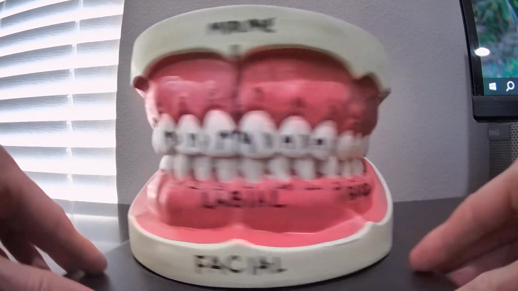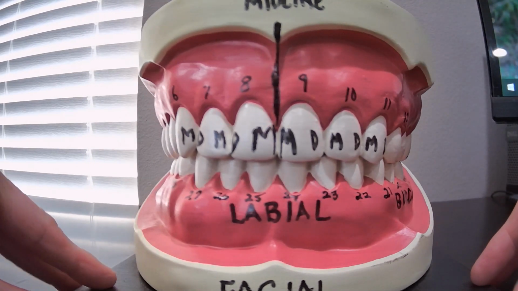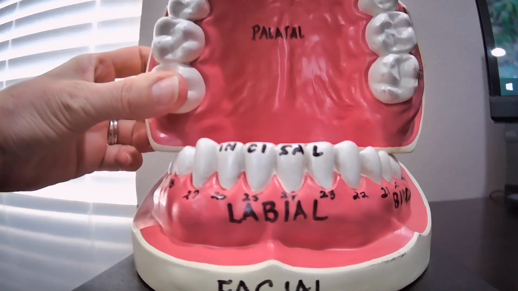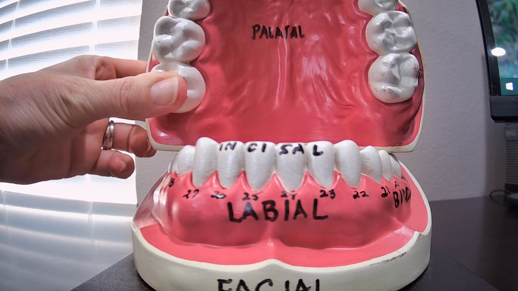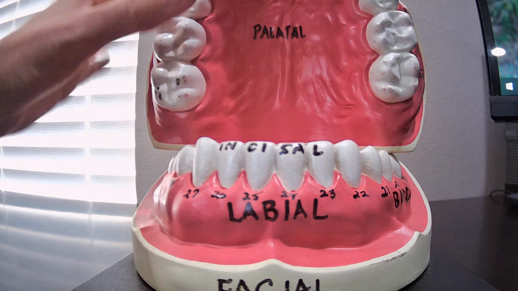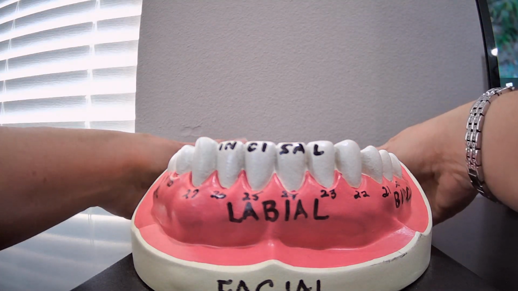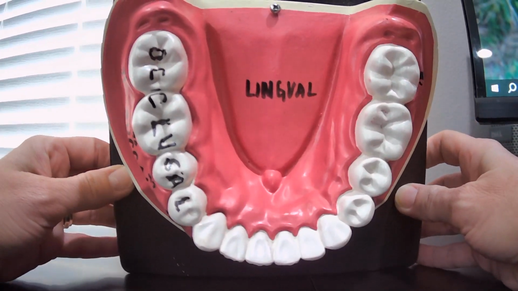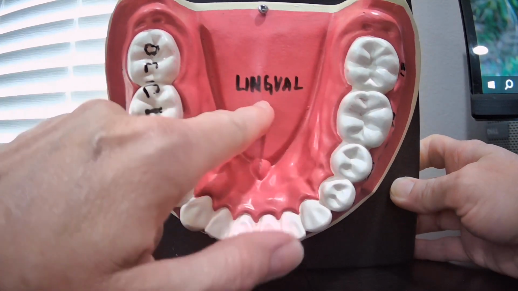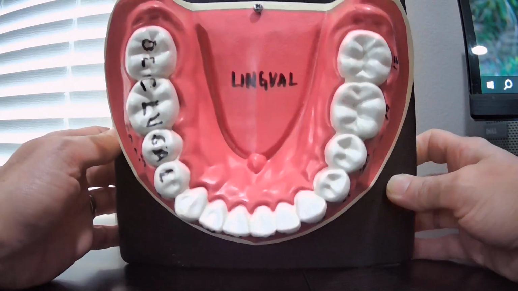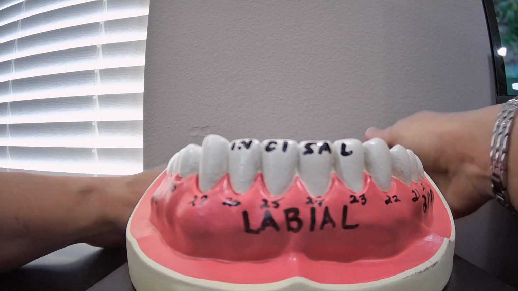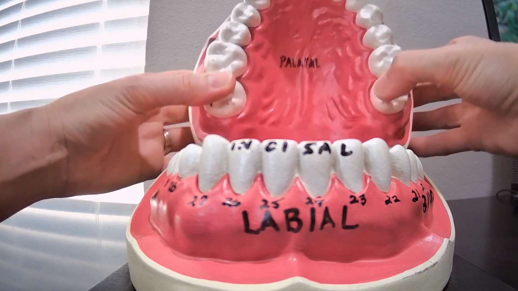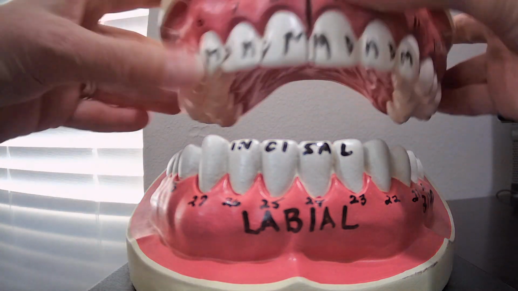Now let's talk about the inside of the mouth. Here we have the palatal surface, which is closest to the palate. In general, most of us don't use the term palatal. Instead we use the basic term lingual, which is closest to the tongue side. So on the bottom, closest to the tongue, that's lingual, or L. On the upper, up on the maxillary palate, that's palatal, or P. Those are our directional terms.